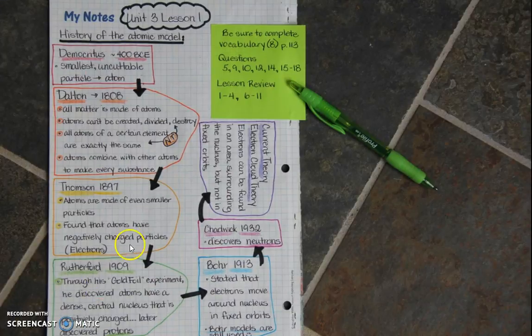Also, I added the little NT for not true to remind you that 2 of Dalton's statements are statements that we have since found out to be false. So just point those out.